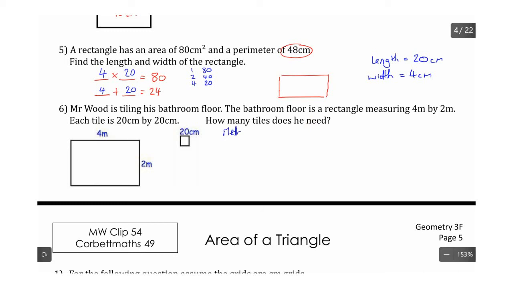You find the area of the bathroom floor altogether, and you find the area of each tile, and you divide the area of the bathroom floor by the area of each tile. Okay, so I'll just show you that method. So because the tiles are in centimeters, I'm going to work out their area first. So that will be 20 times 20, or 20 squared. So they have an area of 400 square centimeters each, which seems quite large, but a square centimetre is quite a small thing.